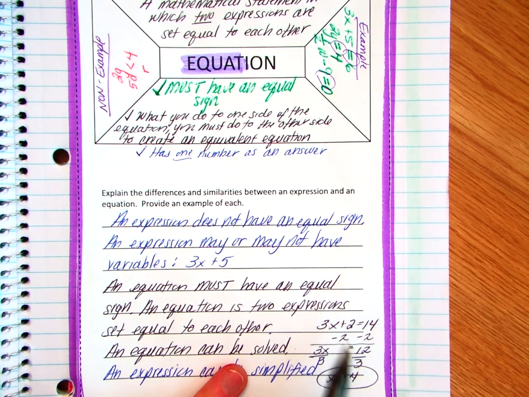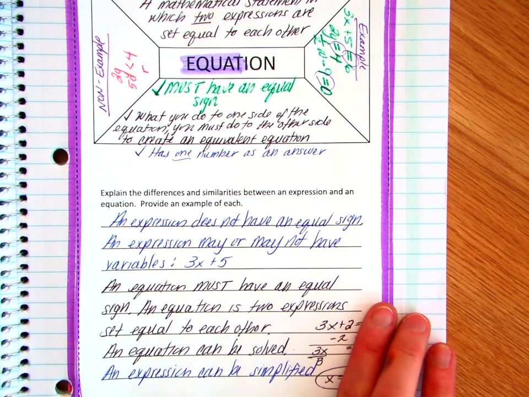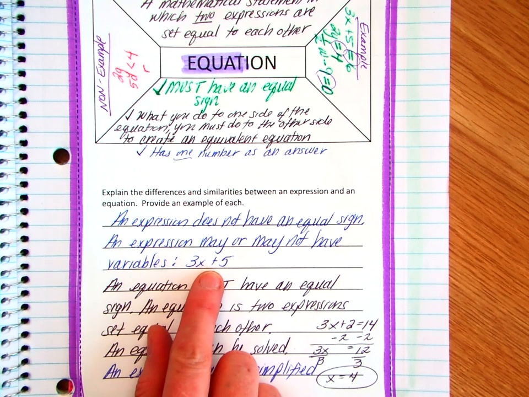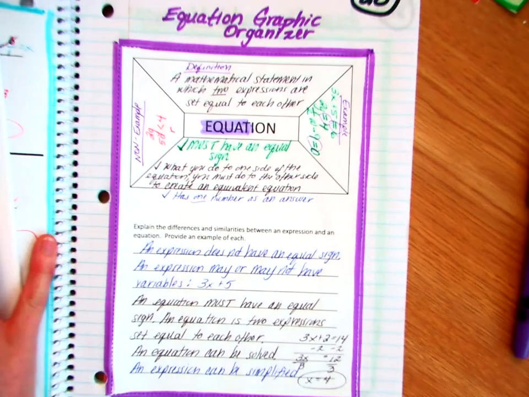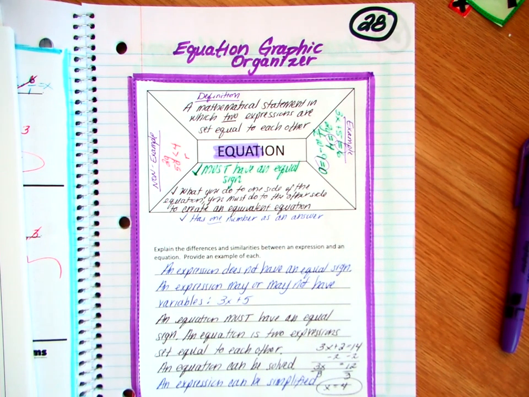Is 3 times 4 plus 2 equal to 14? Yes, it is. 3 times 4 is 12, plus 2 would be 14. Ta-da! An expression can only be simplified. So if they gave you 3x plus 5 as your expression, you can't solve that unless they provide a value for x. There are other numerical expressions that can be simplified without values for the variables because they contain no variables whatsoever. That concludes page 28, Equation Graphic Organizer.